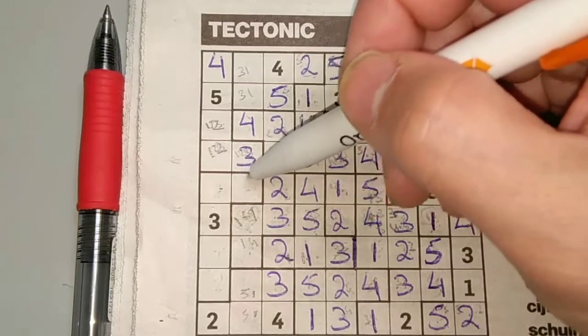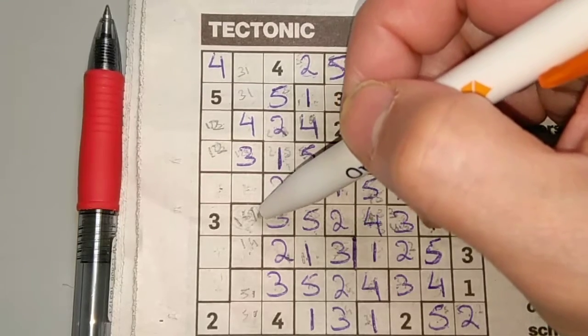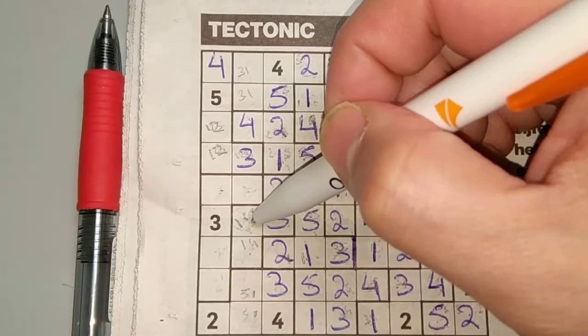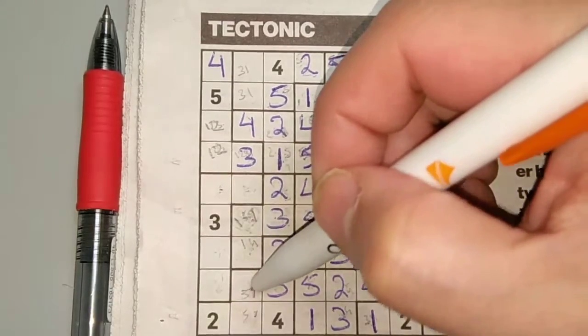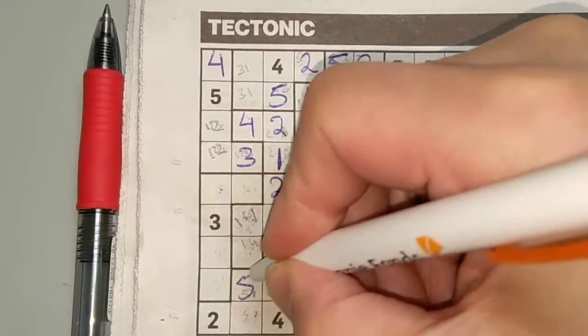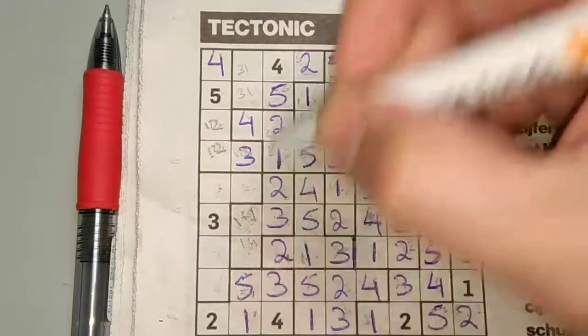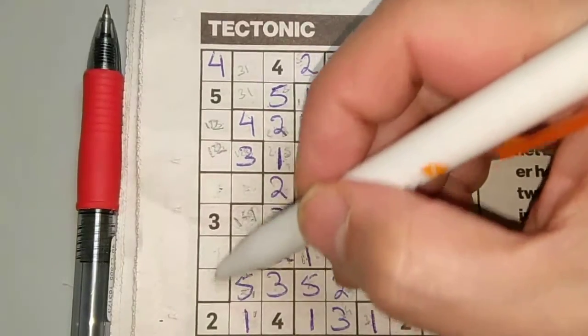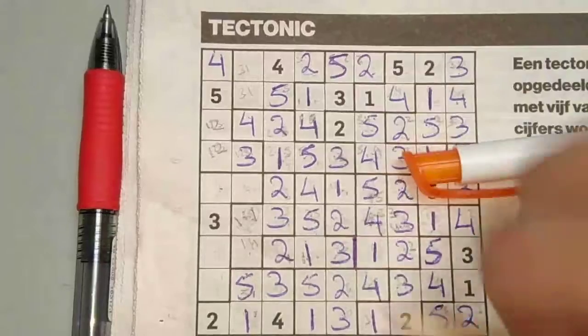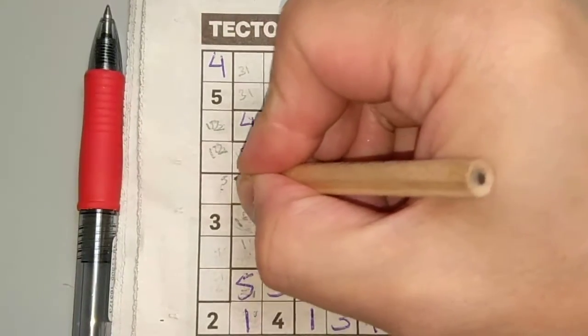And the 1 will be here up. That means here cannot be a 1. So this cannot be a 1. This should be a 5. This should be a 1. That means those 2 boxes cannot be a 5. This should be a 5.